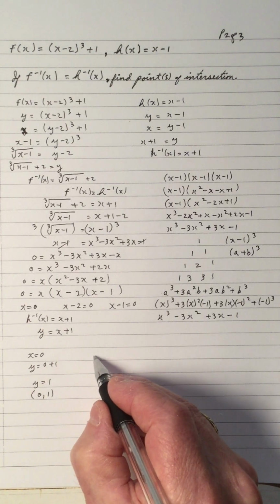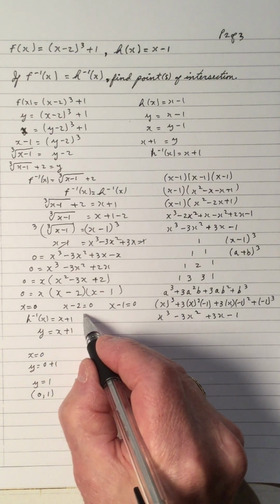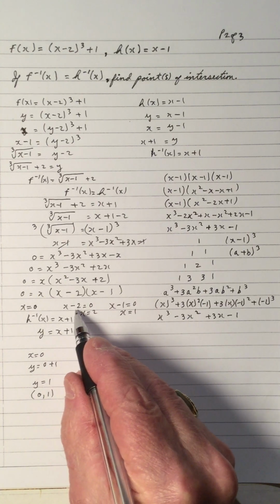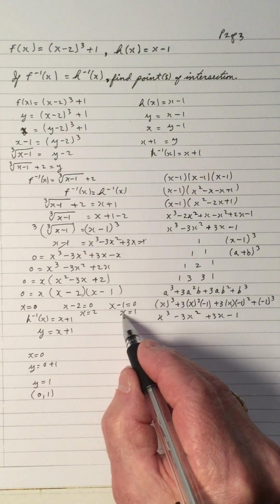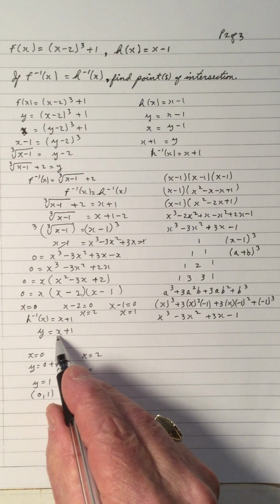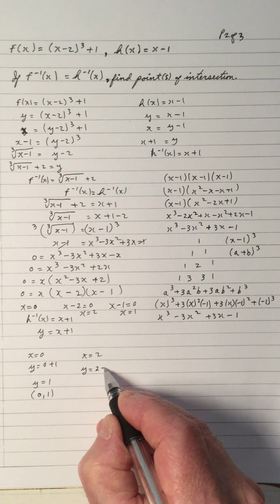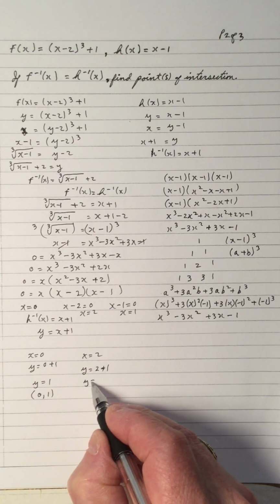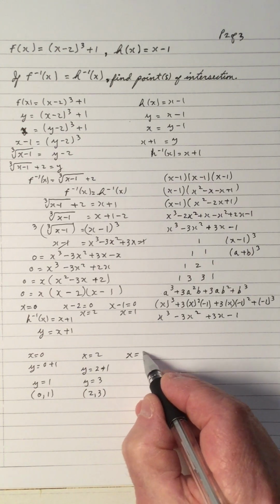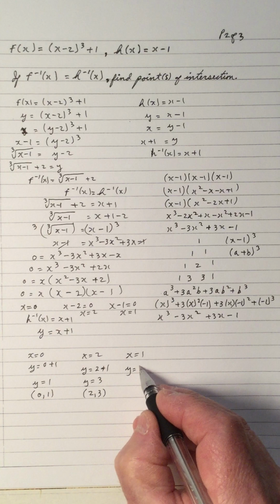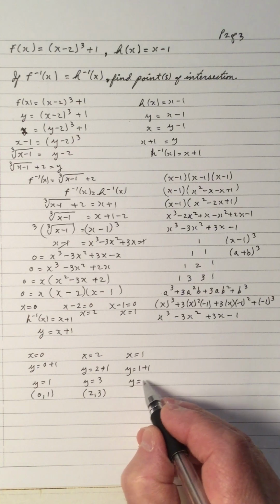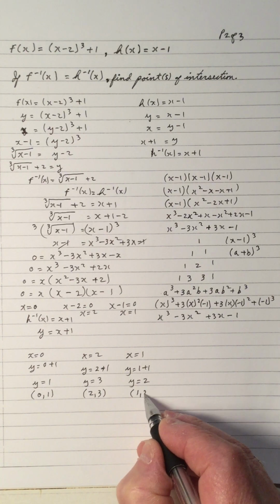Now I'm going to take x to be, oh, I didn't solve this one out, x to be 2 and x to be 1. So solve them out. x minus 2 is 0, x is 2. x minus 1 is 0, x is 1. So x is 2, so I'm putting 2 in the place of x. So it's 2 plus 1, so y is equal to 3. So 2 gives me a 3. And x is 1, so it's 1 plus 1. Again, I'm subbing x in here, and y is 1 plus 1, which is 2. So x is 1, y is 2.